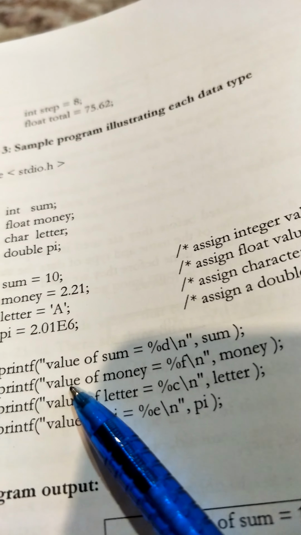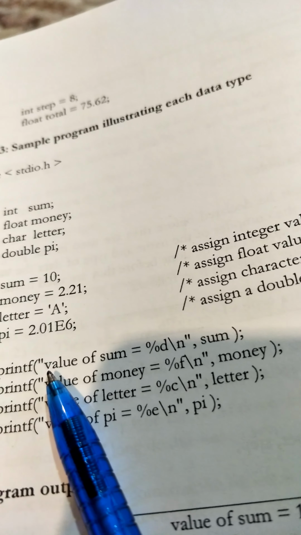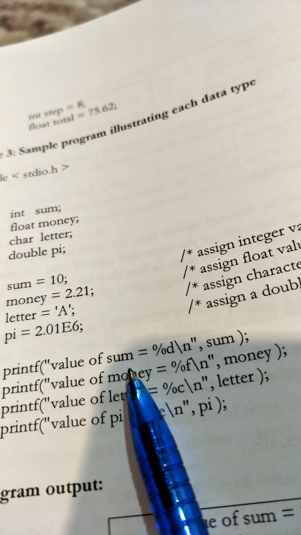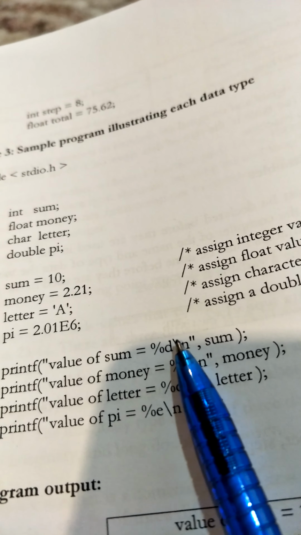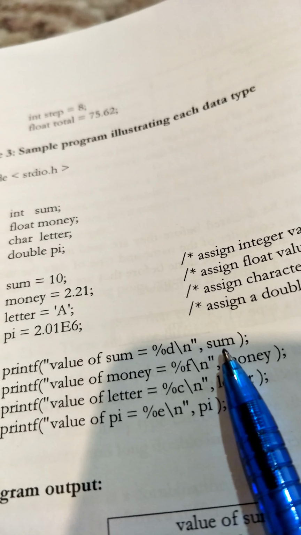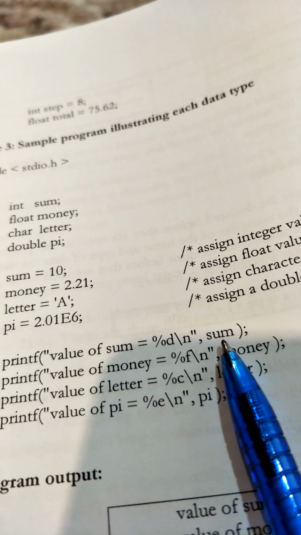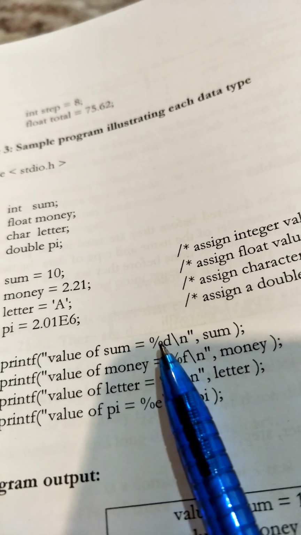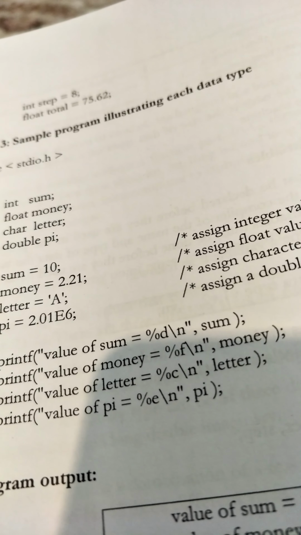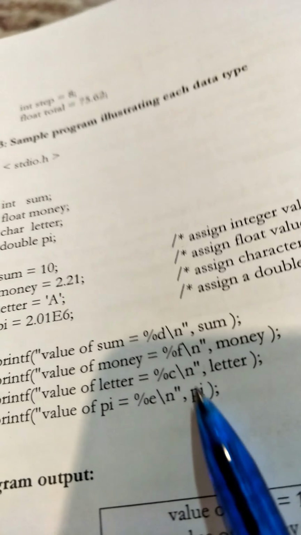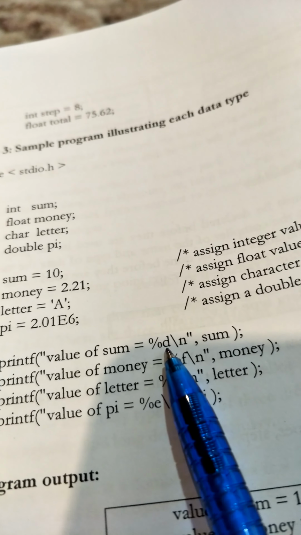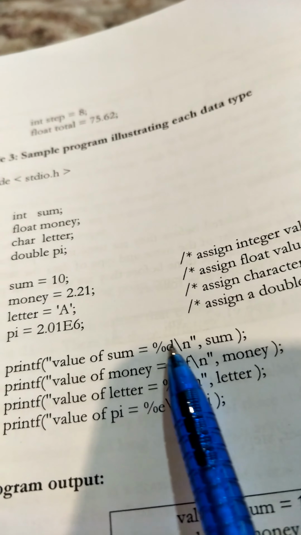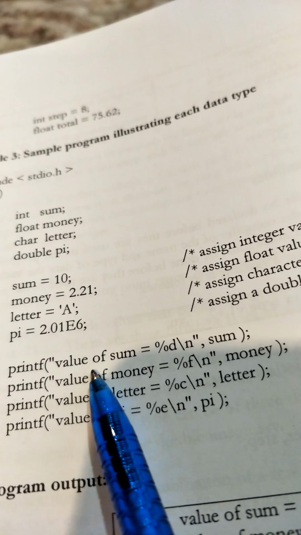Then here we need those inverted commas, the value of sum equal, and because sum is of type integer, this percentage and d stands for it: when you compile and run it, the sum will be written here.